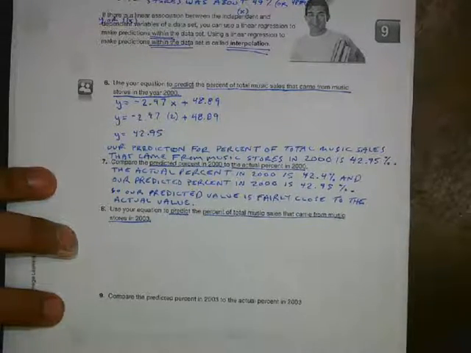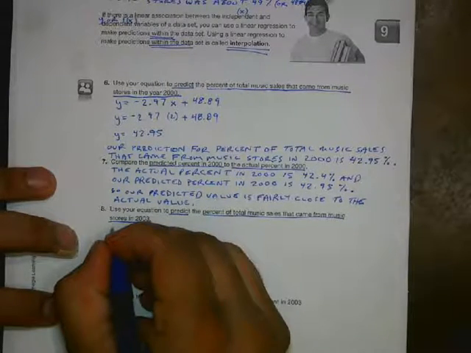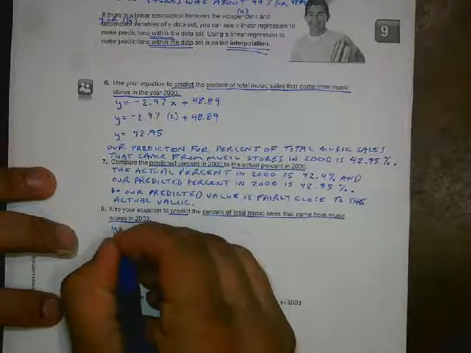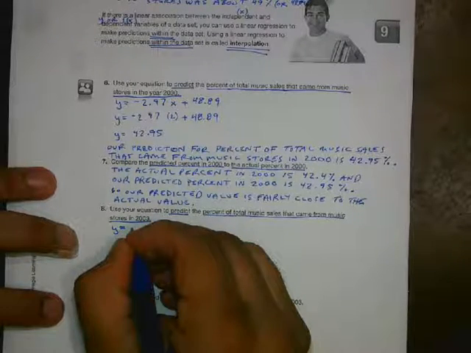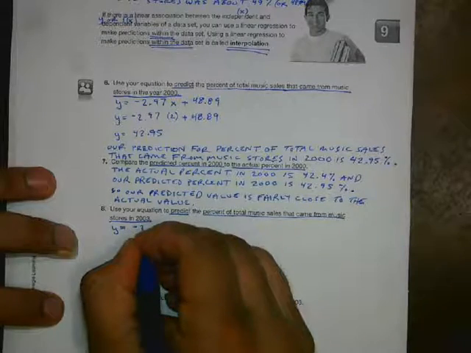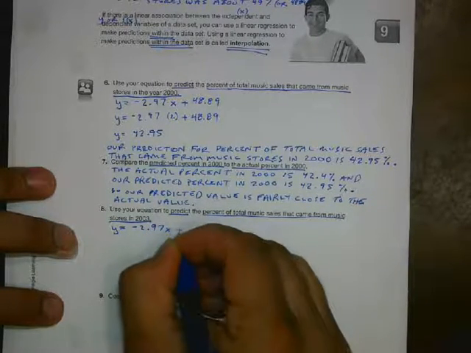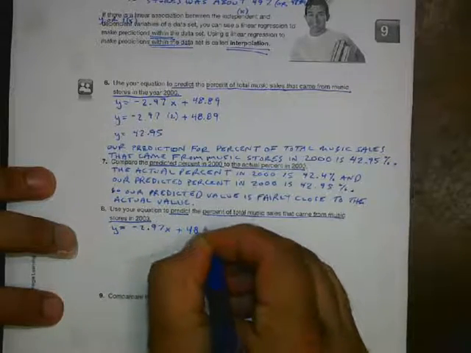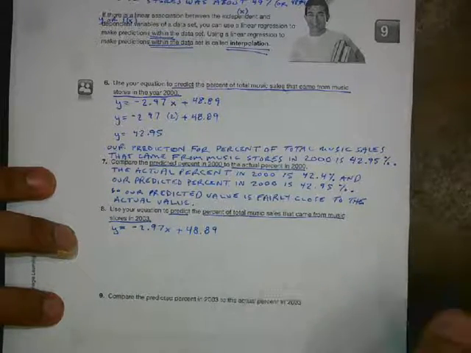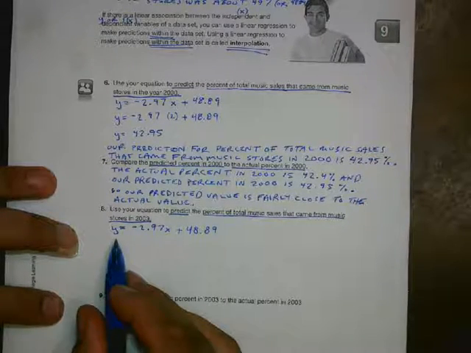But first we've got to calculate it. So let's write out the equation we derived with the calculator from problem number 4. Negative 2.97x plus 48.89. So that's our linear regression equation there.